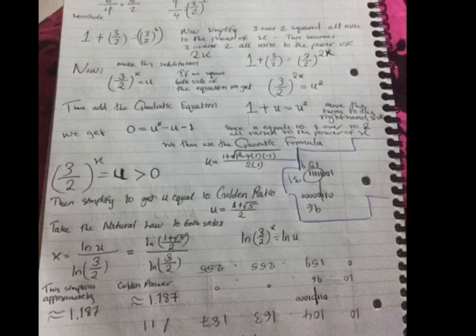plus 1. So 6^x over 4^x simplifies to 3 over 2, since 6 over 4 is 3 over 2, and 9 over 4 is 3 over 2 squared. That's step 1 of solving this equation.